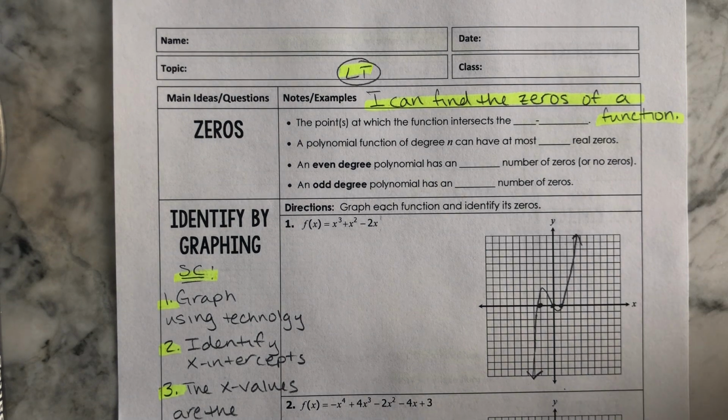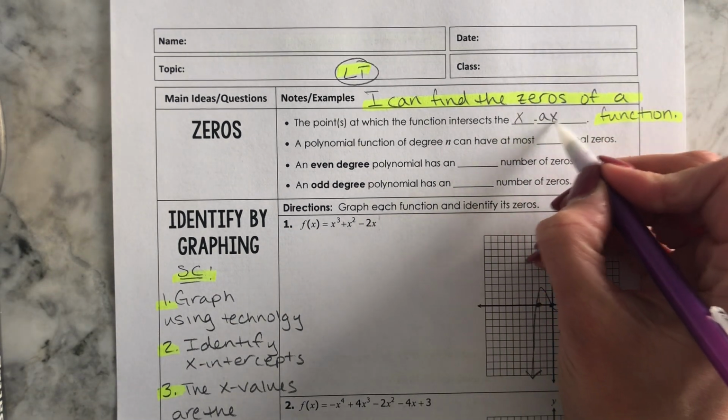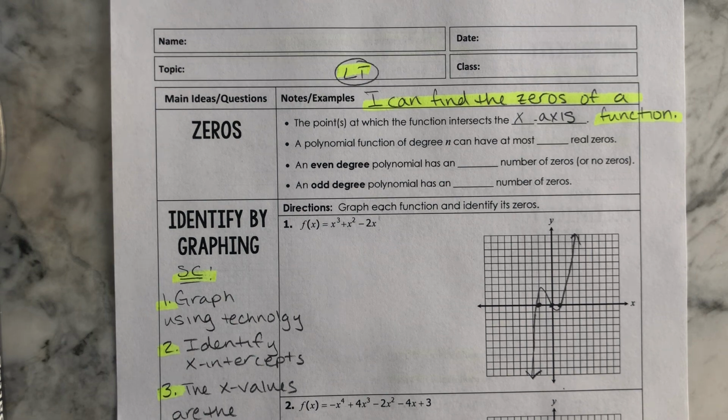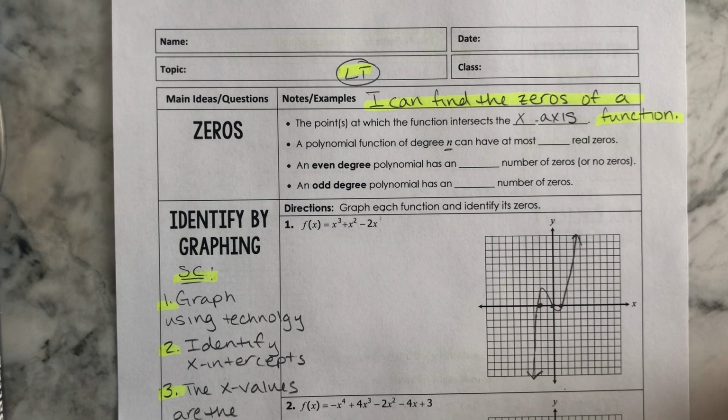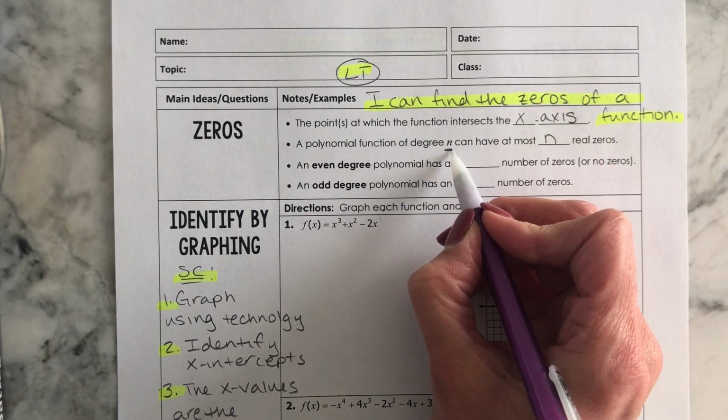So first learning target, I can find the zeros of a function. So the zeros are the points at which the function intersects the x-axis. So essentially, these zeros are the x-intercepts of the graph. And it's interesting to note that the polynomial can only have at most n real zeros. And n would be the highest degree.